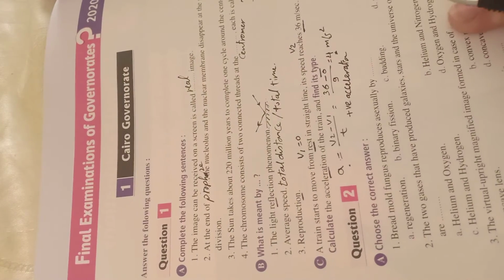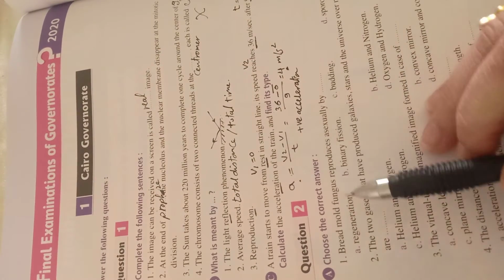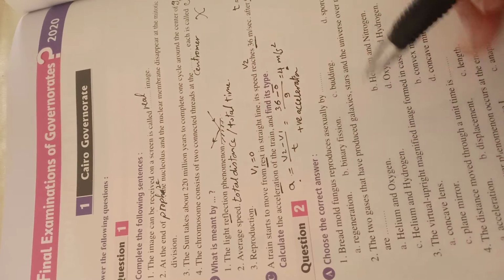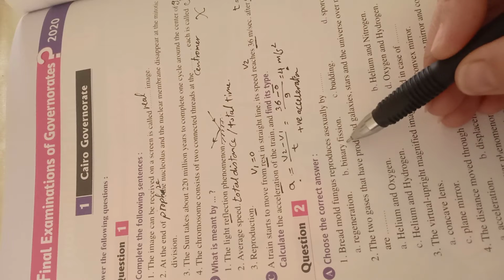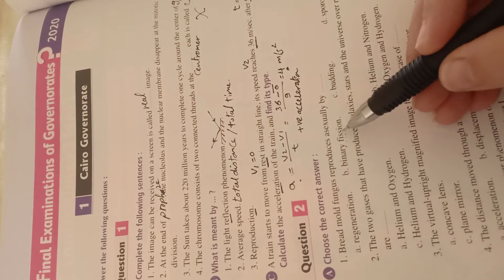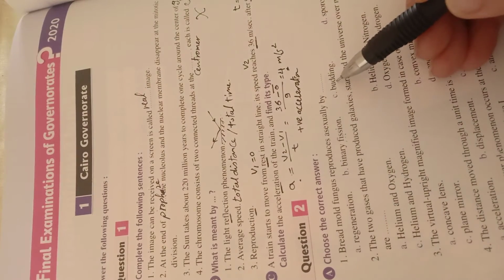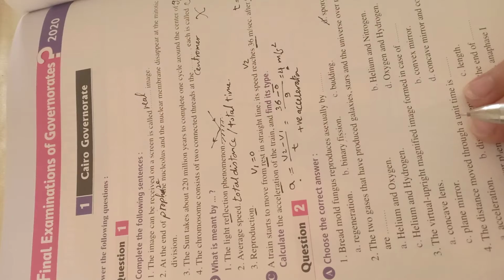Question 2. Choose the correct answer. Question 1. Bread mold fungus reproduces asexually by regeneration? No, this is the starfish. Binary fission occurs in the amoeba, Euglena, paramecium and bacteria. By budding, bread mold? No, by budding the yeast fungus, yes. D is the sporogony, yes, this is the sporogony.